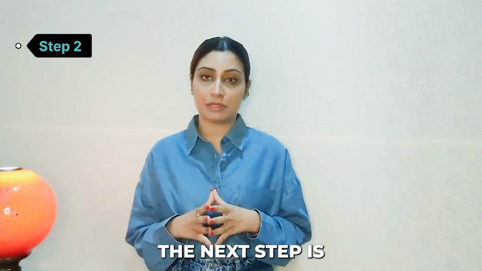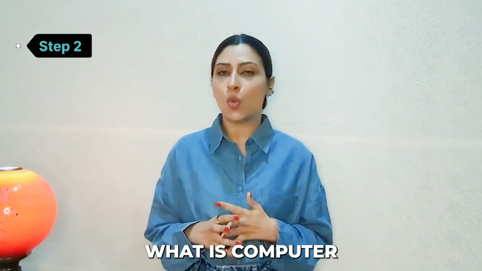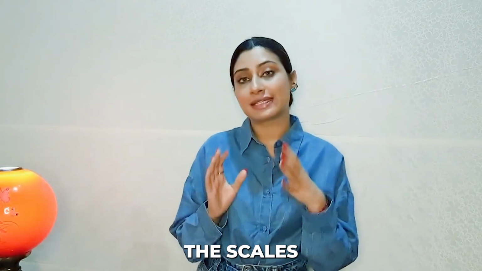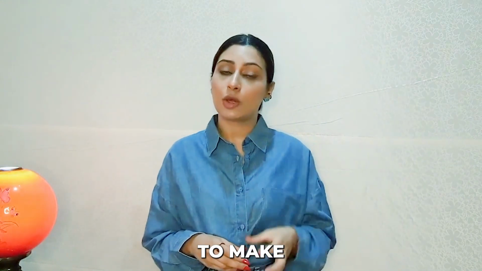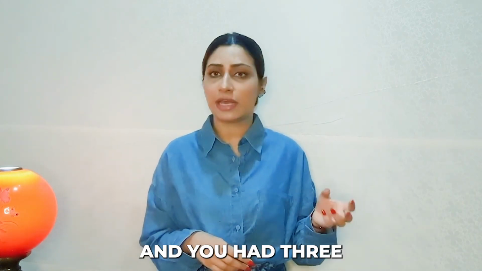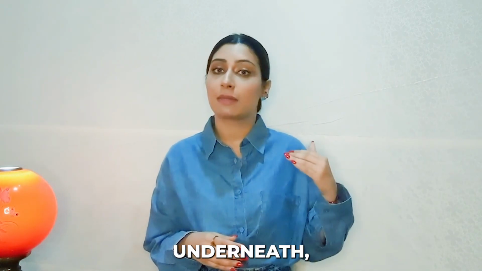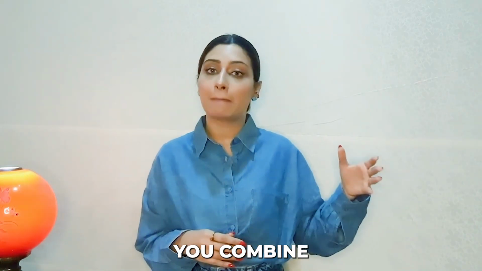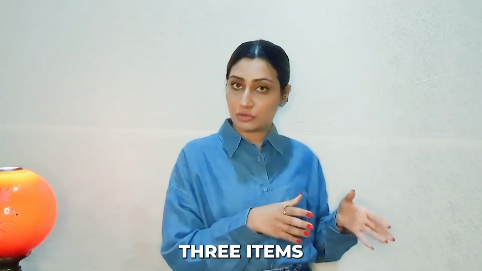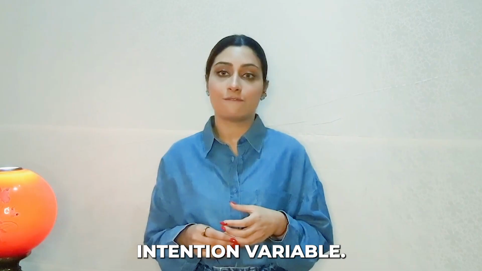The next step is compute your variables. What is computing your variables? It is taking an average of the scales that you were given to make one variable. So let's say you were measuring purchase intention and you had 3 questions underneath purchase intentions. You combine and take an average of those three items and create a purchase intention variable.